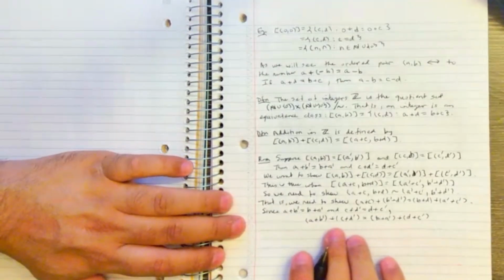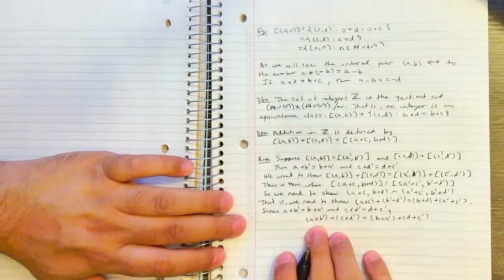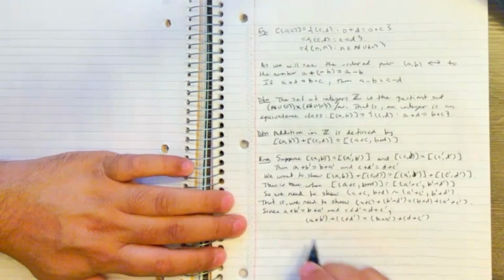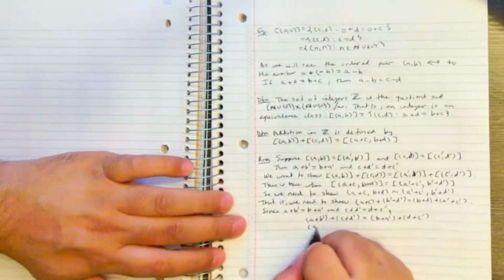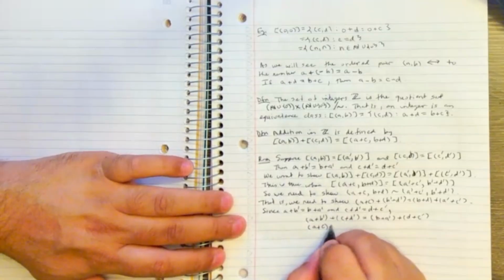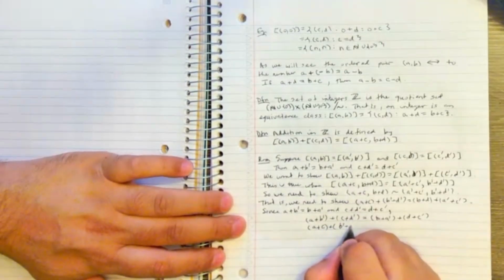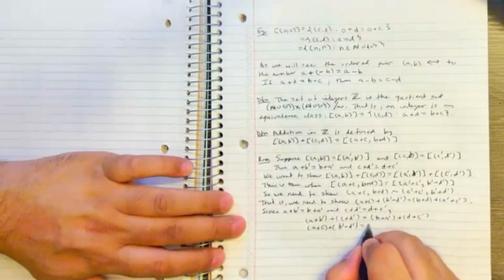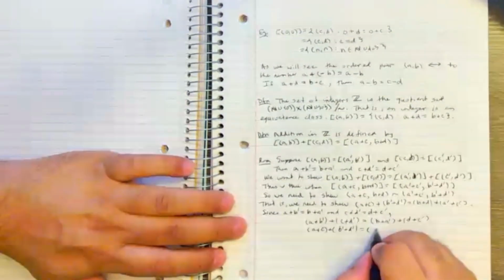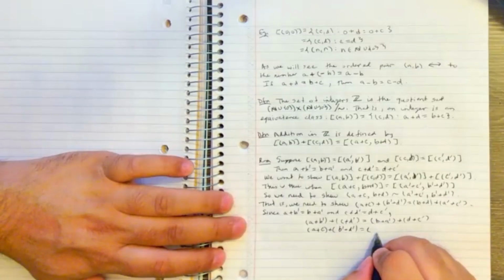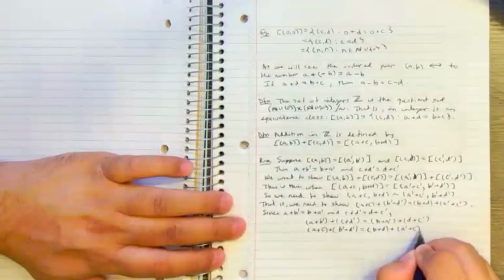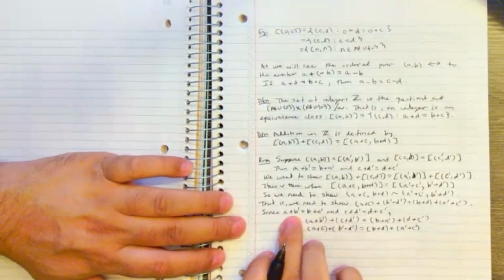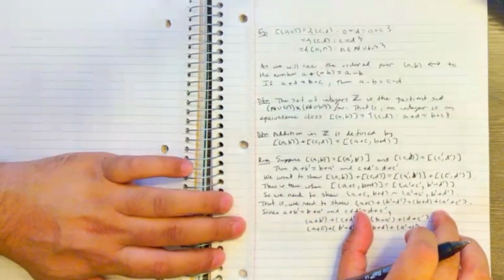Now, since these are all whole numbers, we can apply the associative and commutative properties to regroup them so that we have the quantity A plus C plus the quantity B prime plus D prime is equal to the quantity B plus D plus the quantity A prime plus C prime, which was what was required.